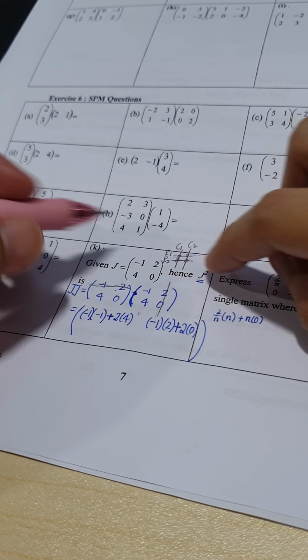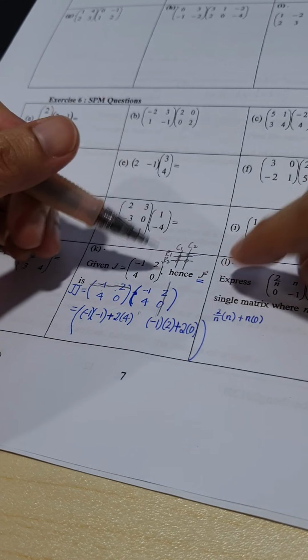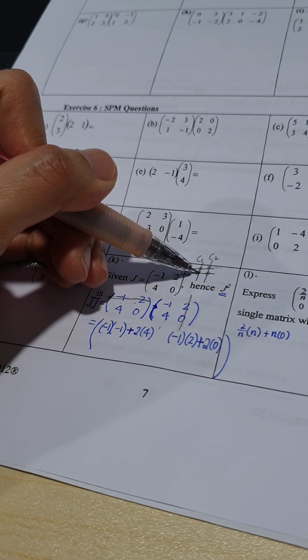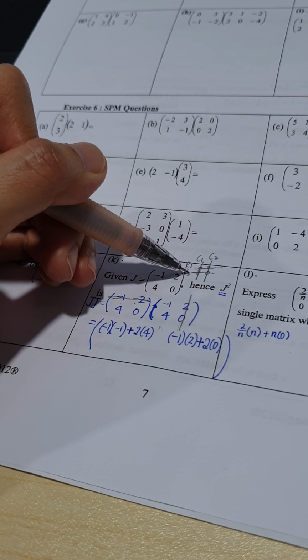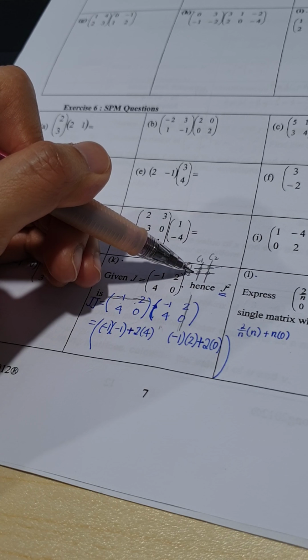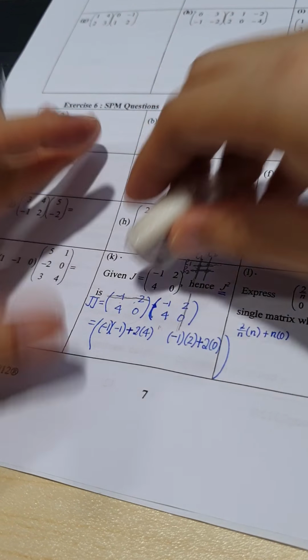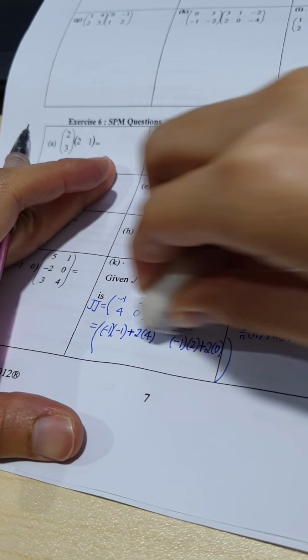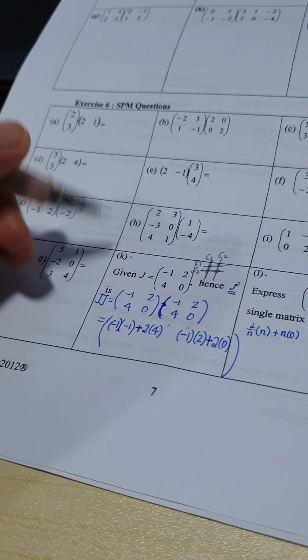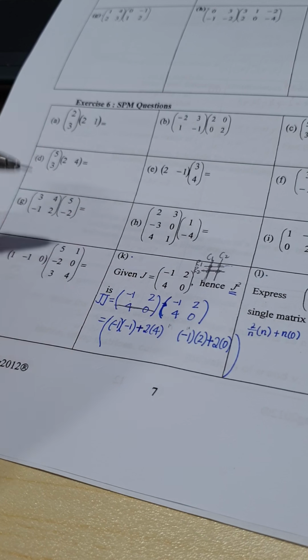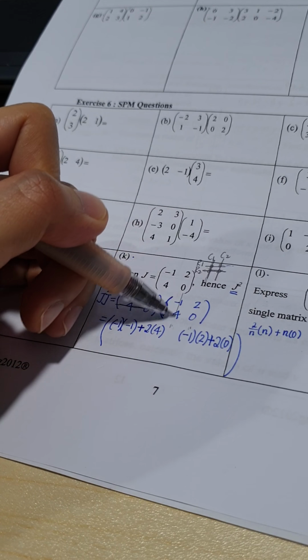Okay, later you solve it. Then next one, you want to find this element. It is between row 2 and column 1. Row 2, column 1. So find out where's your row 2 now. Erase off row 2. Okay, this is your row 2. Where's your column 1? Column 1 is here.